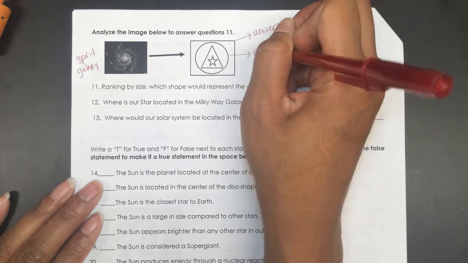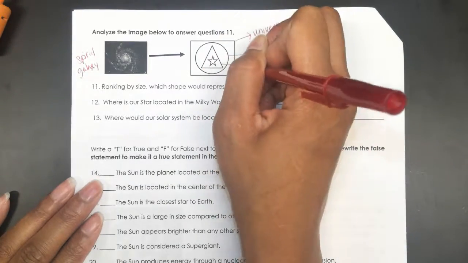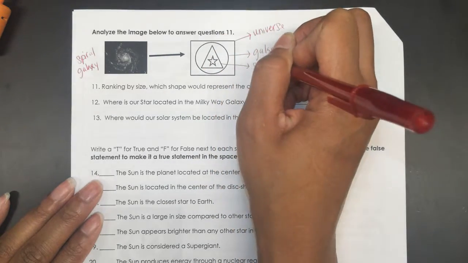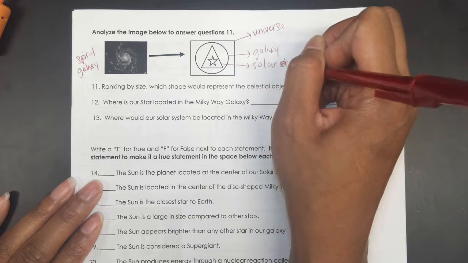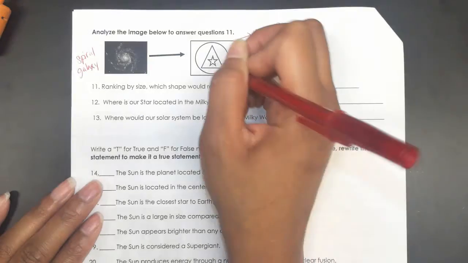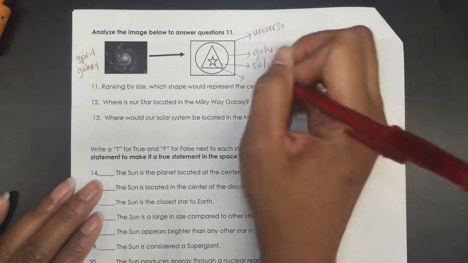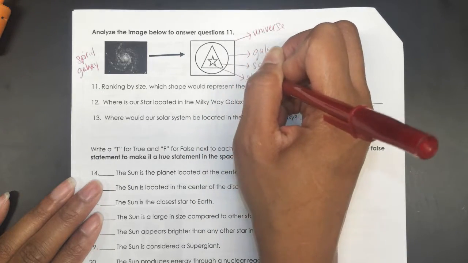And then is our solar system. Our solar system is the triangle. And then our stars. And stars. Oh, I'm sorry, that's wrong. Earth. The star can be a star or a planet. Good job.